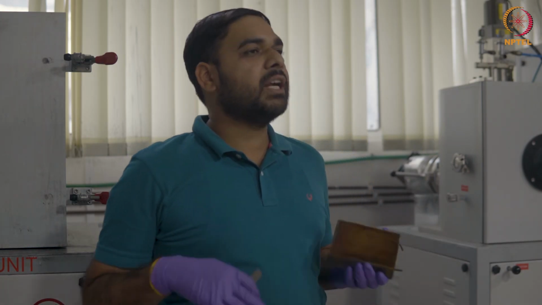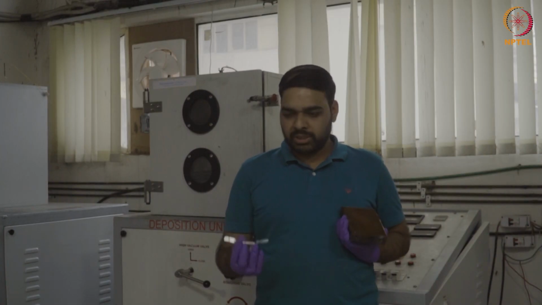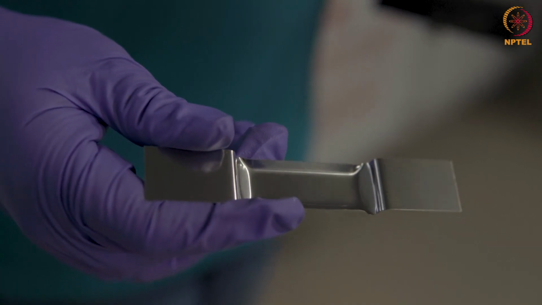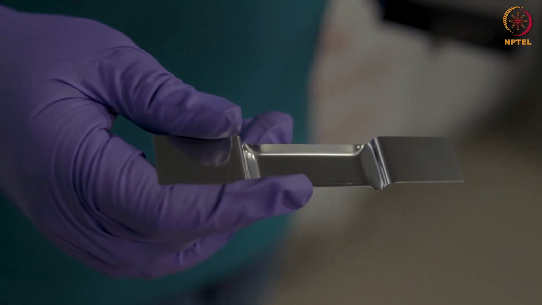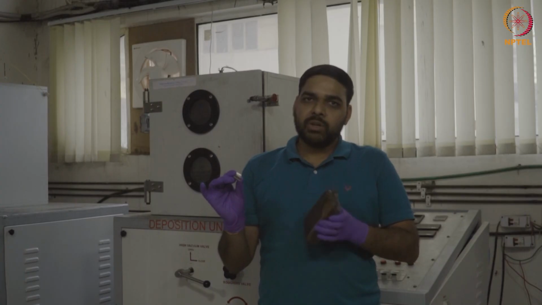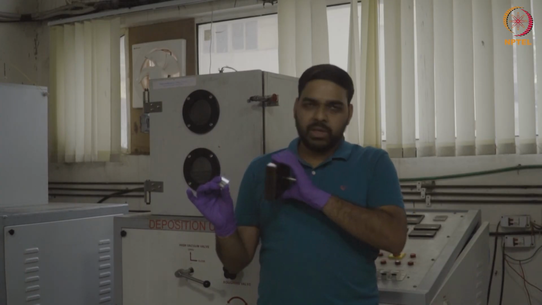These substrates can be deposited with nickel titanium or nickel titanium copper based shape memory alloy thin films using tungsten boats that you can see here. This is our tungsten boat in which the material is being fed, whether in, let's say, powder form, pellet form, or wire form. Currently we are using it in wire form in the current deposition.